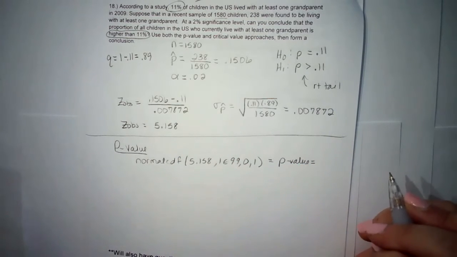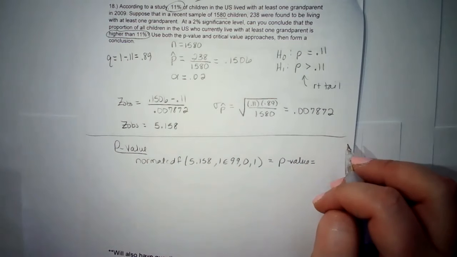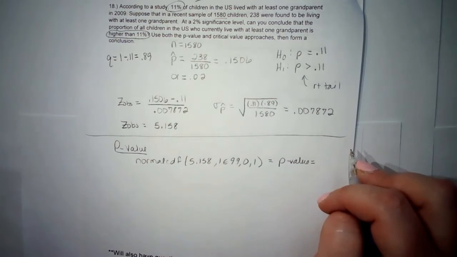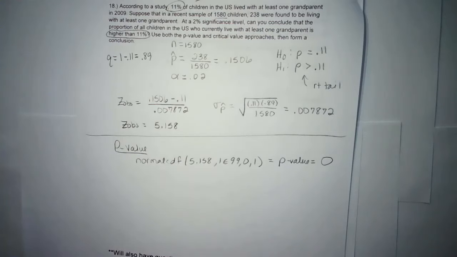What did it come out as? What'd you guys get? 0, 0, 0, 0, 0, a whole bunch of zeros, right? So if you go out to 4 decimal places, what is it still going to give you? 0. That's a super weird situation. That's the situation when your null is so wrong, it couldn't get more wrong. You are rejecting it like nobody's business, okay?